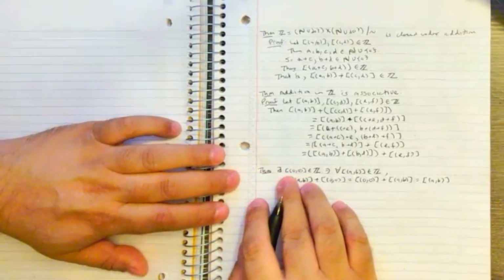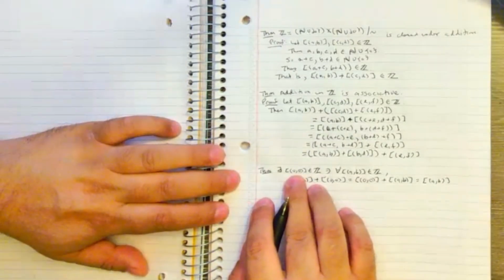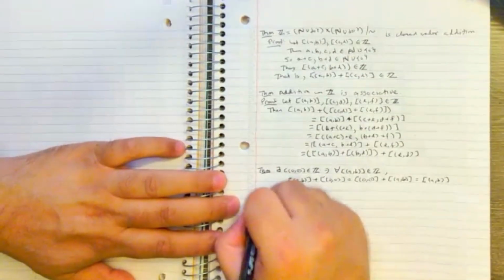In other words, the equivalence class of the ordered pair 0, 0 is the additive identity in the set of integers. So proof.